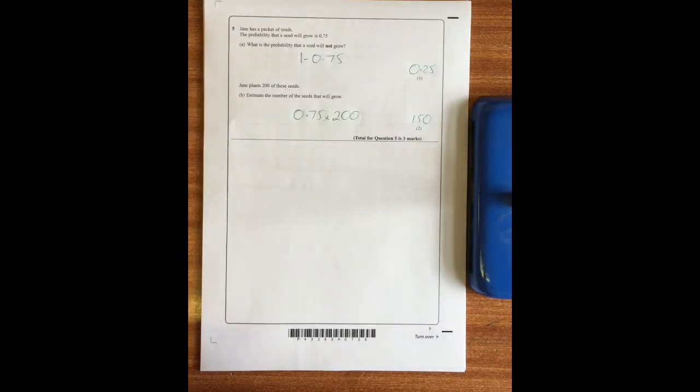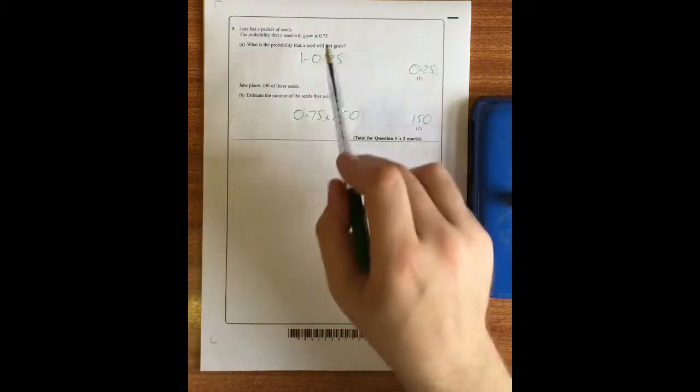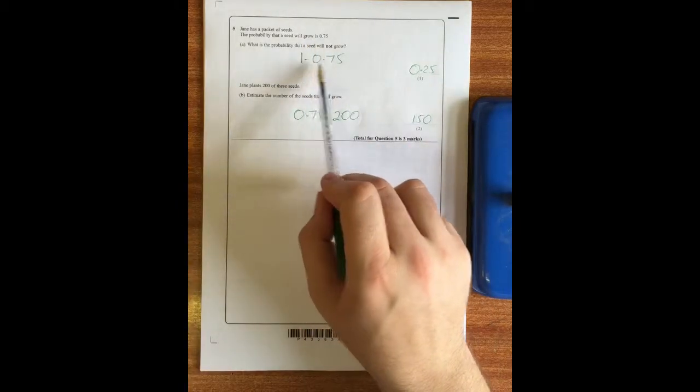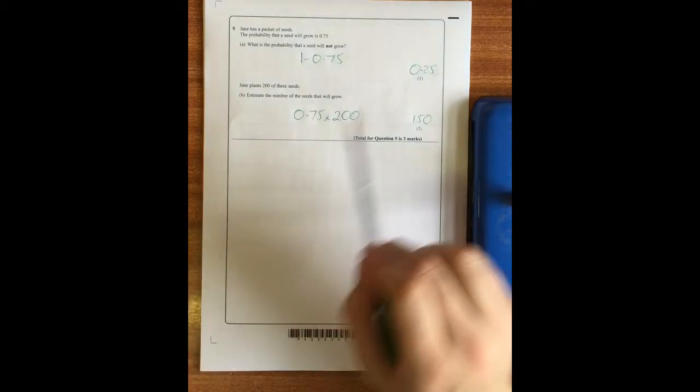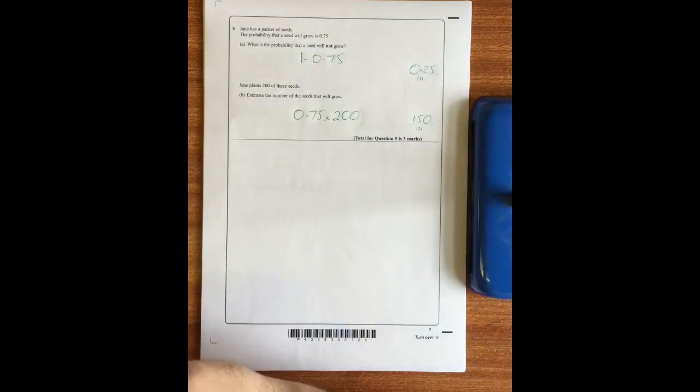Question 5. Jane has a packet of seeds. The probability that a seed will grow is 0.75. What's the probability it will not? Well, since these are mutually exclusive, will grow and will not grow, we can take that away from a whole one. So 1 take away 0.75 is 0.25.